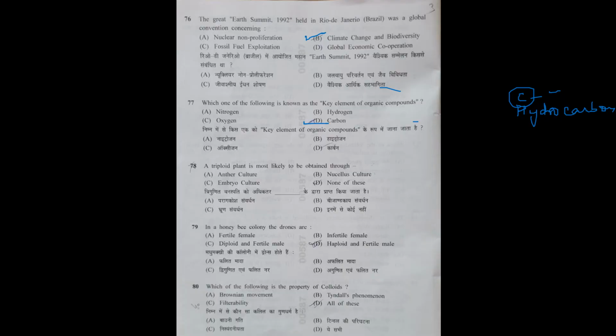A diploid plant is most likely to be obtained through... So the answer to this is none of these, because we obtain diploid plant from endosperm. The genetic nature of endosperm is 3N. Now anther culture is done to get haploid plants. Anthers are haploid in nature, so they give only haploid plants.